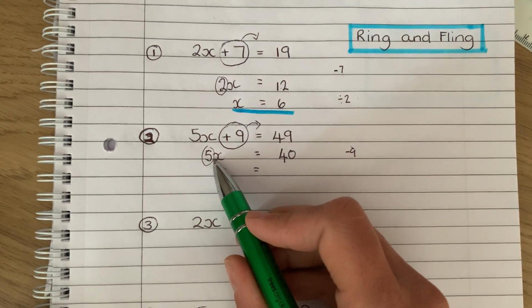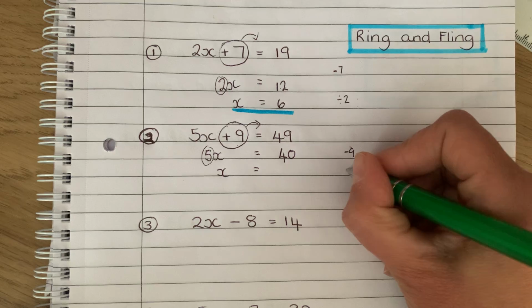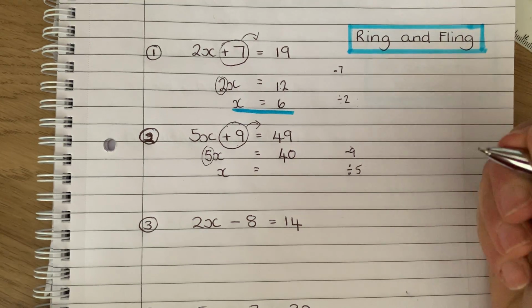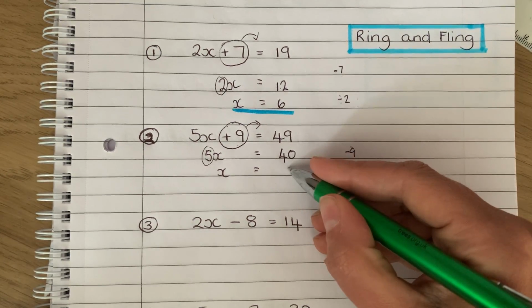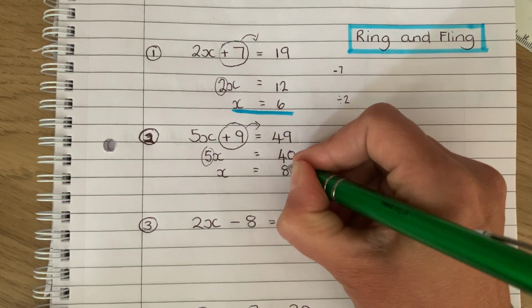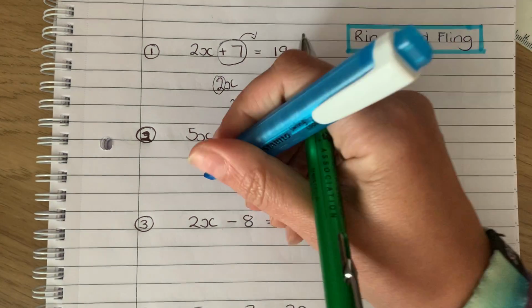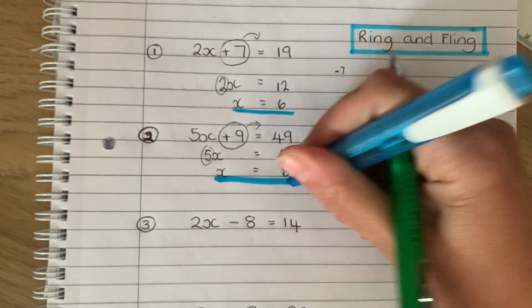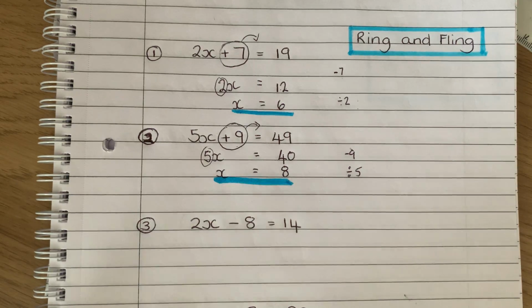So that means times by 5. What's the opposite of times by 5? To divide by 5. So 40 divided by 5 is 8. So x equals 8. Okay, next one.